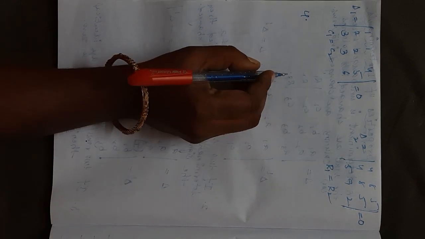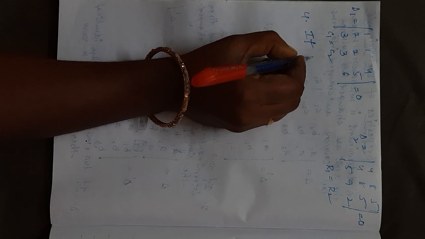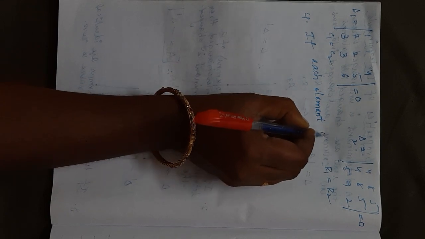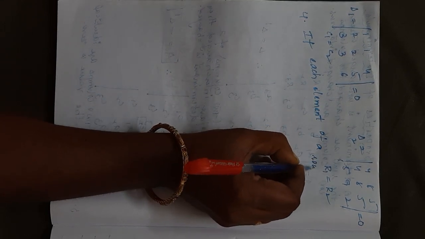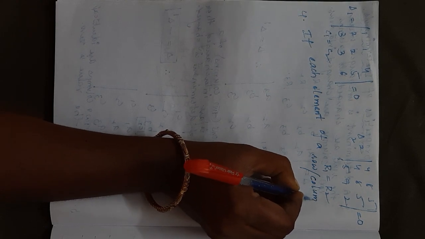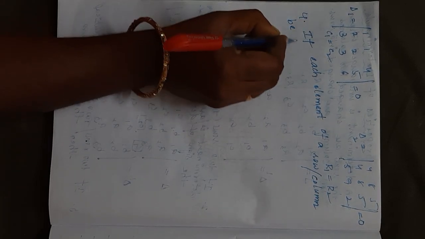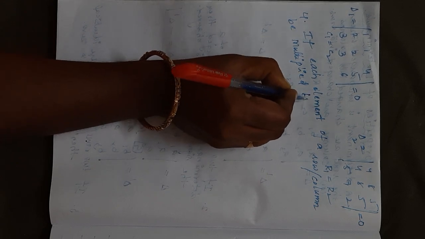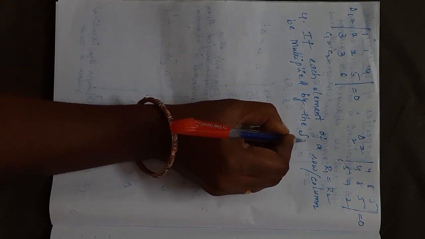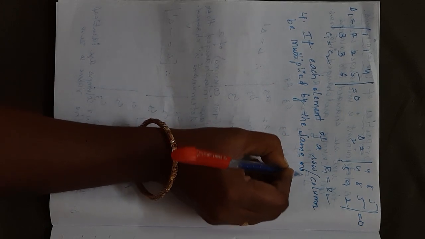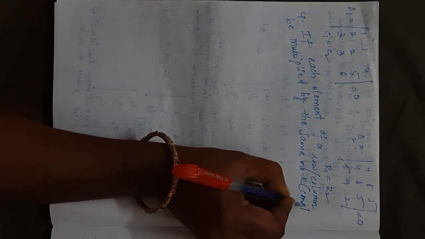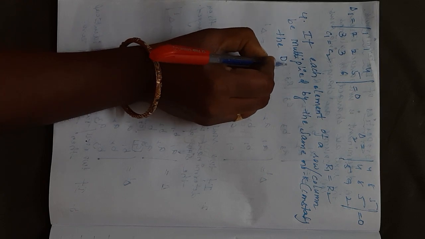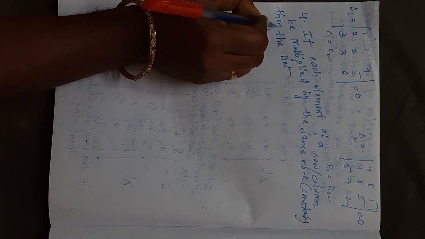Next, our fourth property is: if each element of a row or column is multiplied by the same number k, where k is a constant, then the determinant is multiplied by k.